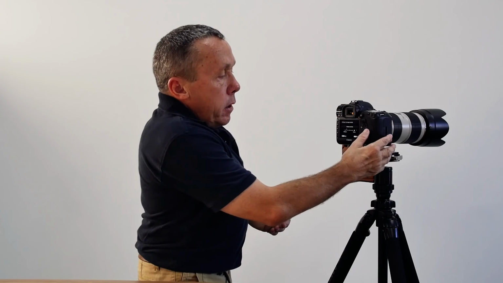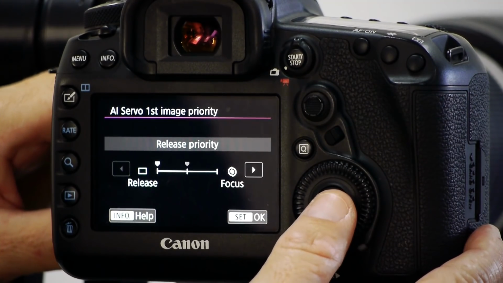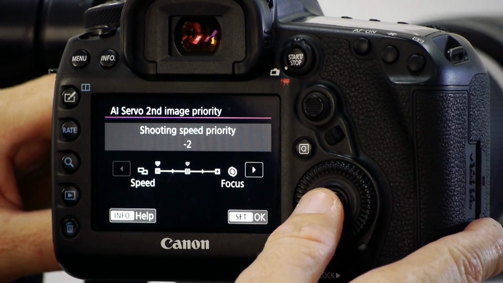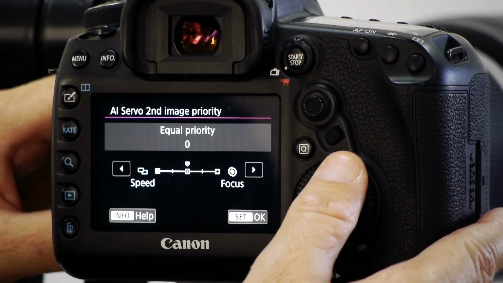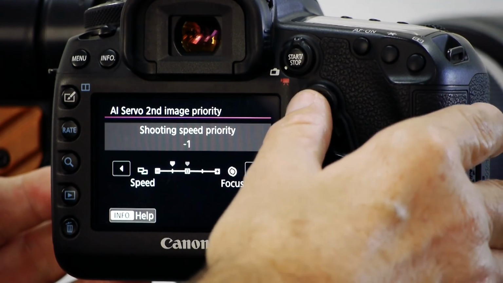So I've found for myself that I prefer to get my first shot off quickly, so I don't want the camera to lag or pause in any way when I pick it up. So for first image, I always set to release as my option, and then for second image I may choose 0 as the priority on a 5D Mark IV, or -1 or -2, depending on how fast my subjects are going, or depending on the performance of the camera.